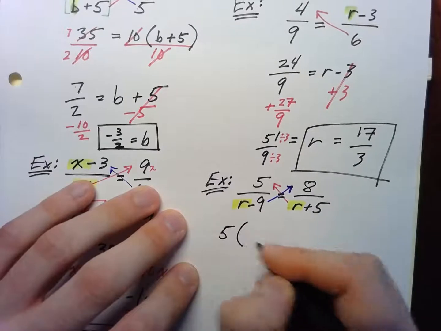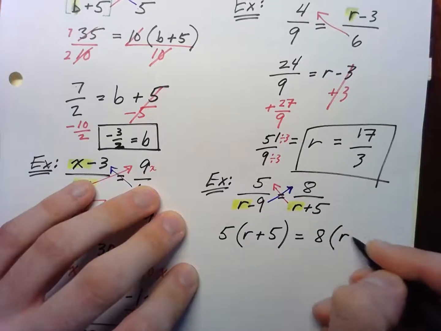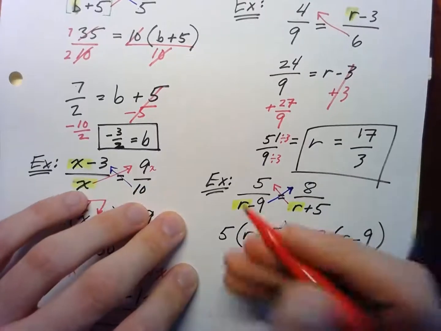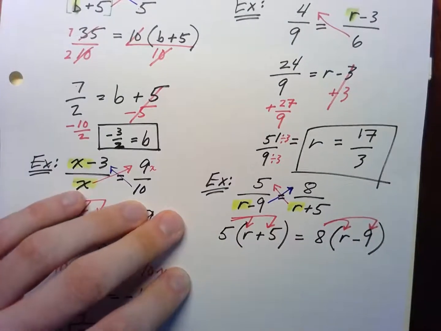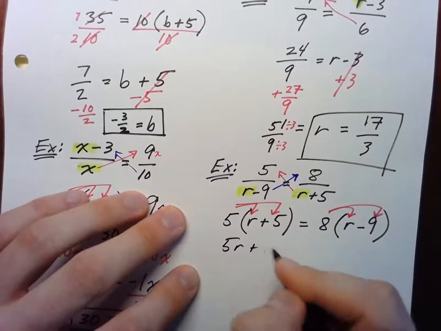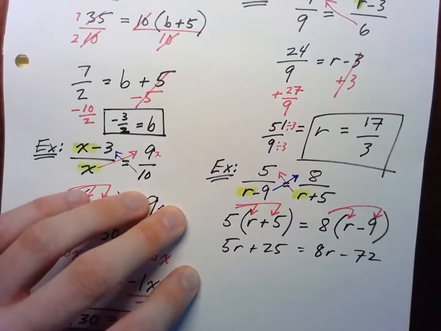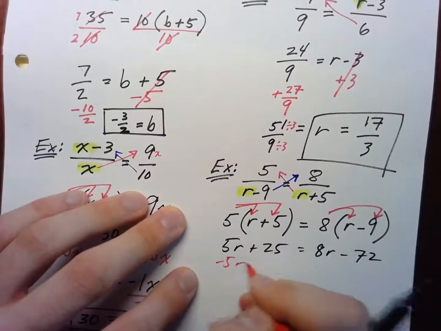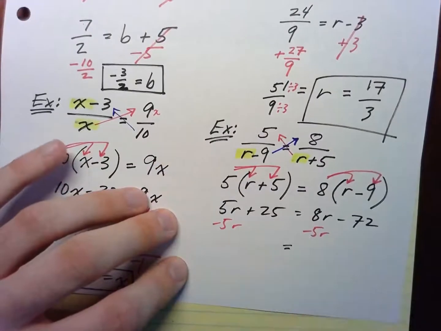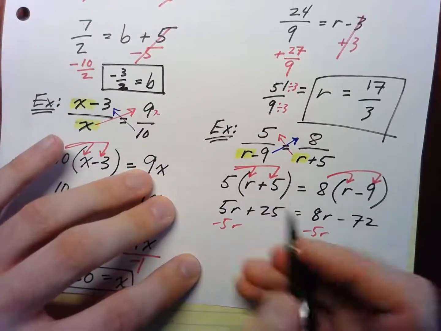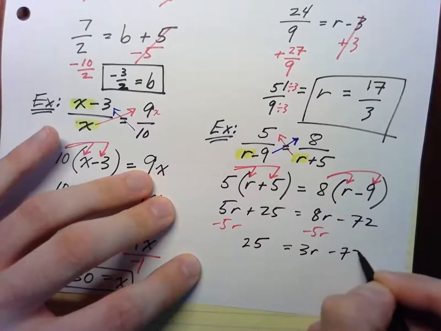So here we have 5r plus 5, and here we have 8r minus 9. And so unfortunately we just have to distribute both places. So we have 5r plus 25 and 8r minus 72. So I'm just going to subtract the 5r to keep the r's positive here. And so we have 25, and we have 8 minus 5 is 3r minus 72.